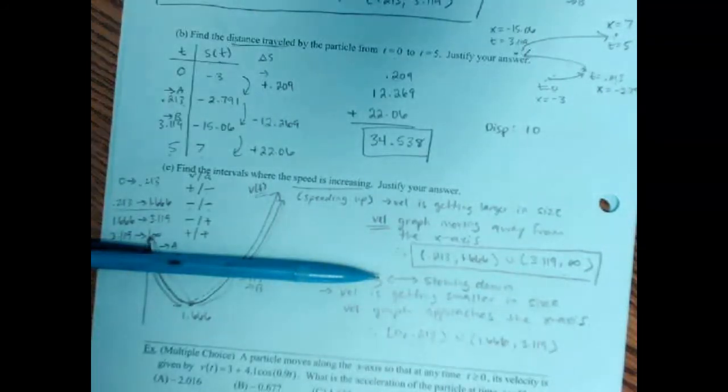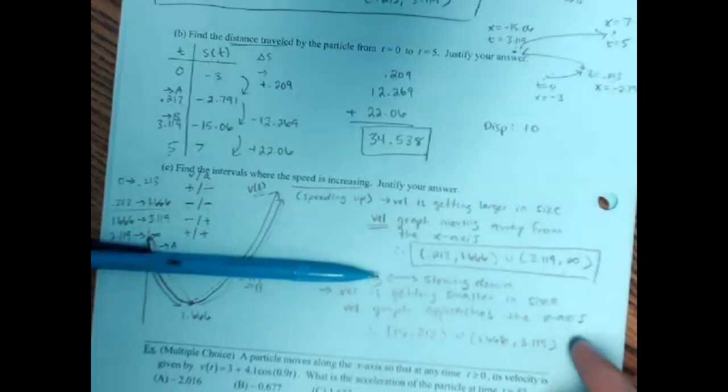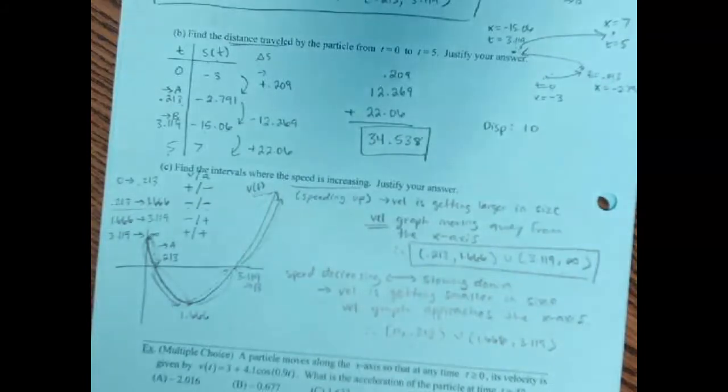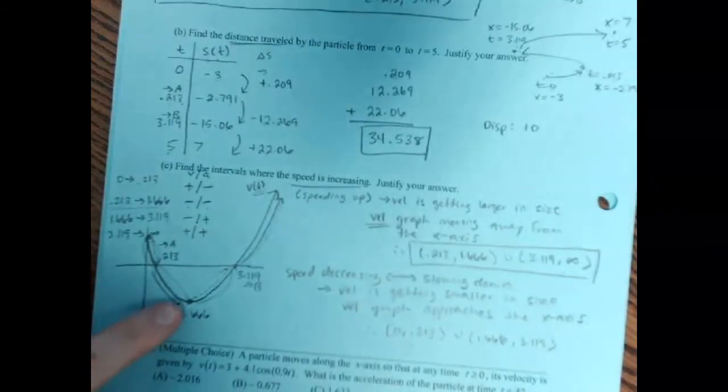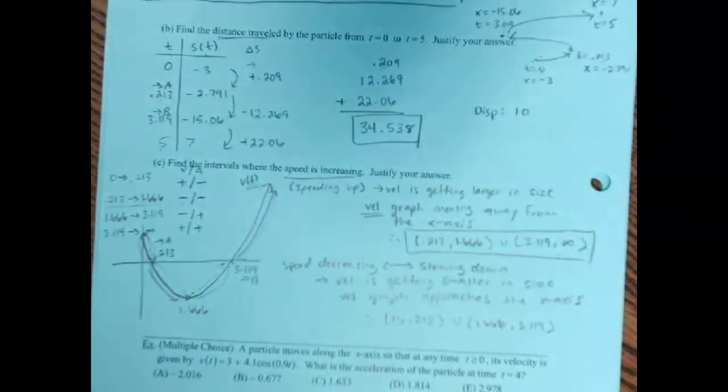But moving away from the x-axis, that would be speeding up. Moving back towards the x-axis, that's when you're getting closer to 0. That would be slowing down. So a couple different ways. You can do the sign charts and figure out when they're the same, when they're different. Or if you have the graph of the velocity, or you have a calculator and can get the graph of the velocity, moving away is speeding up, moving back towards is slowing down. So a couple different ways to do speeding up, slowing down.